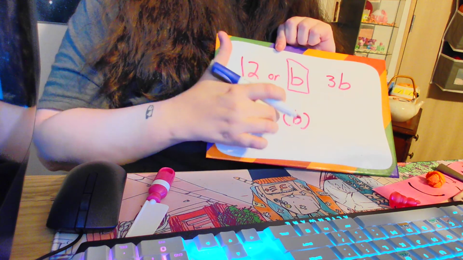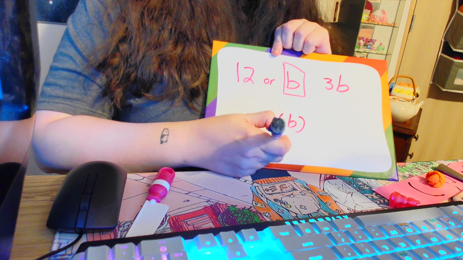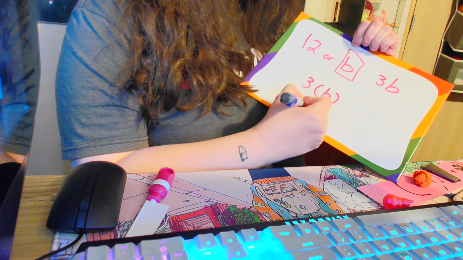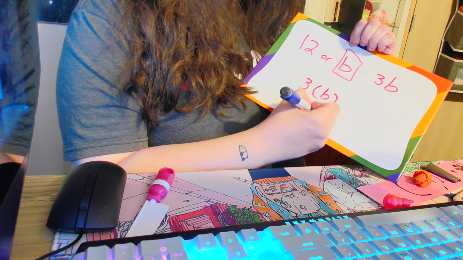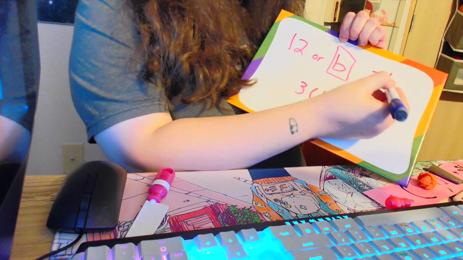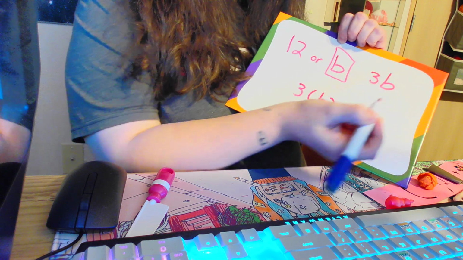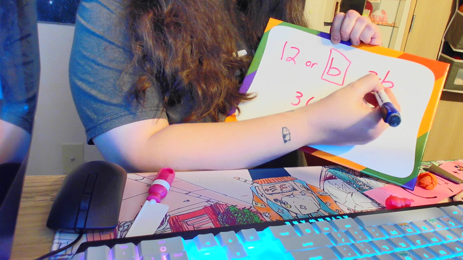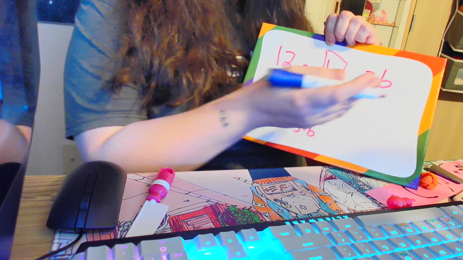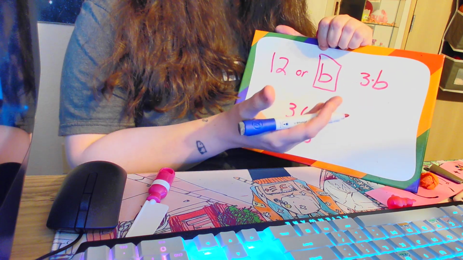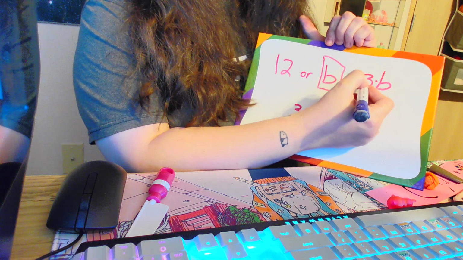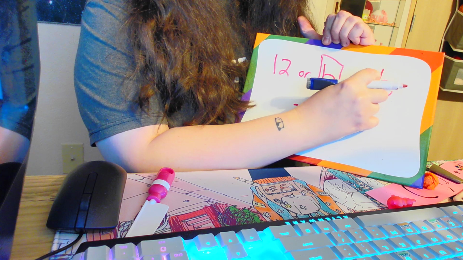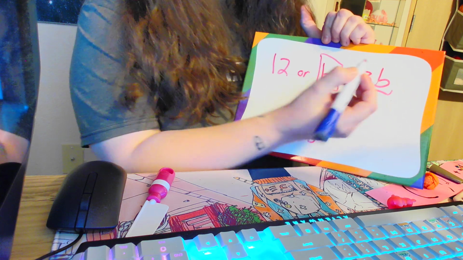This was 3 groups of everything in the sack, which also means you could see it as multiplication, is what I'm trying to say. This could also be 3 times B. And when we see a letter and a number together, that also means multiplication. It means you're timing the 3 times the B. But since we don't know what B is, we can't really find an answer for that, so we just leave it just like that, just for now. So it's like there's a little implied multiplication sign there.